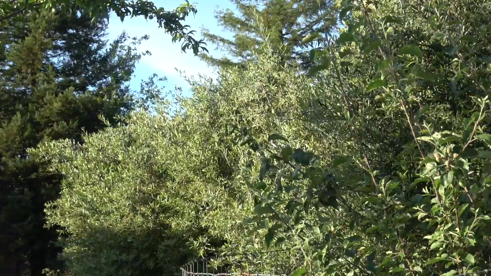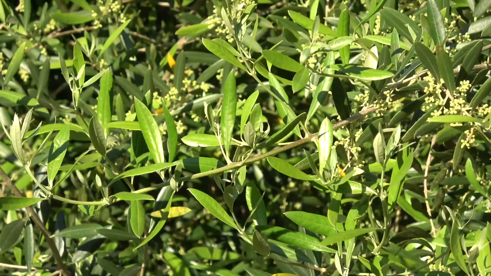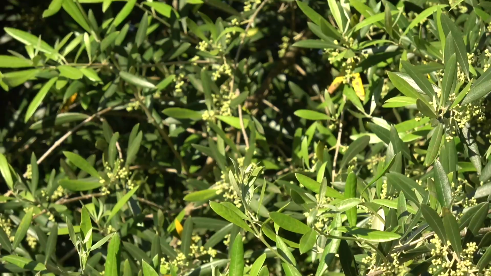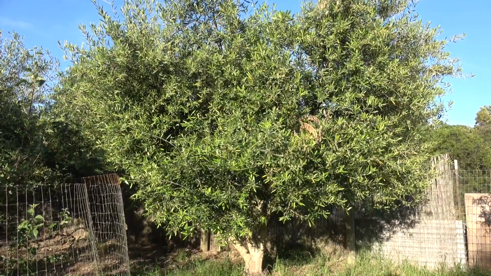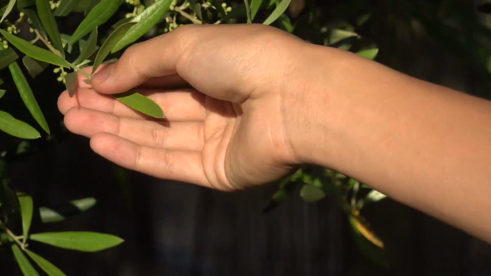So right behind me here is an Ascolano olive tree. This is one of many olive trees in my backyard. This is in the tracheophyte family and is an angiosperm. The trees are pretty low to the ground and they don't grow to be that tall. The V-shaped leaves are in an opposite arrangement.